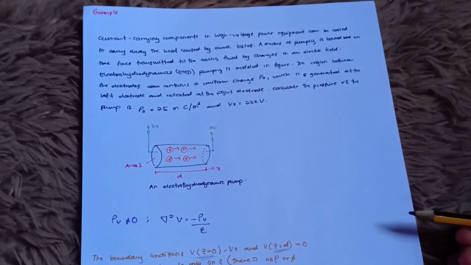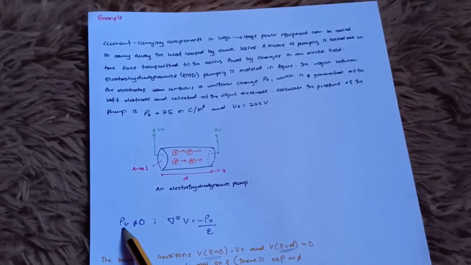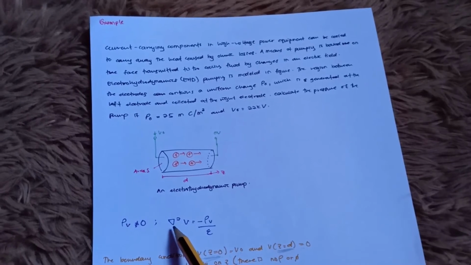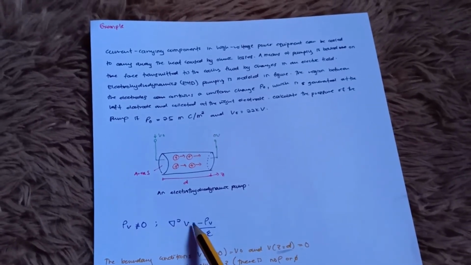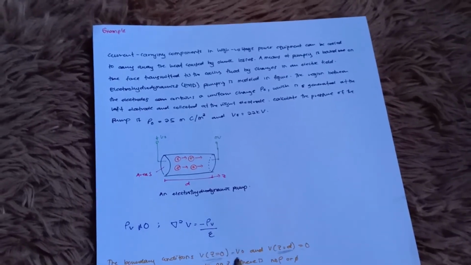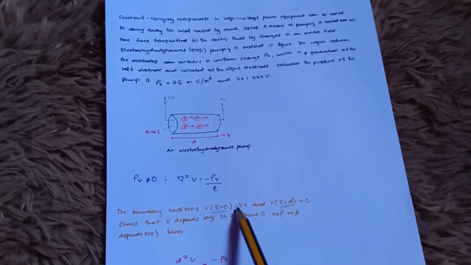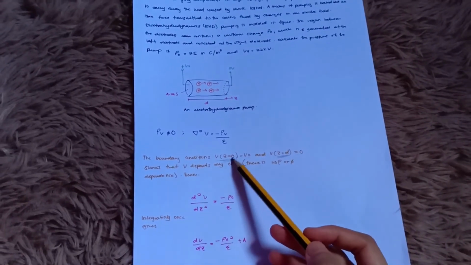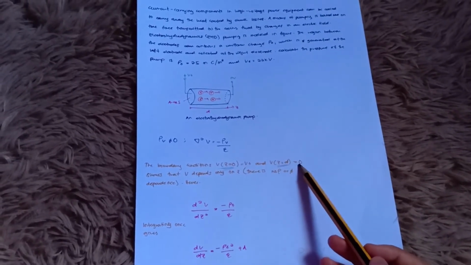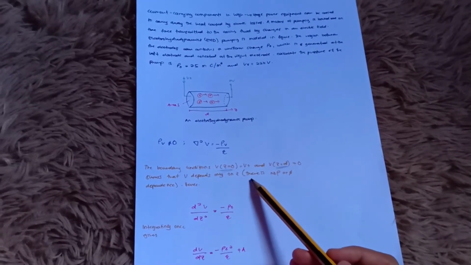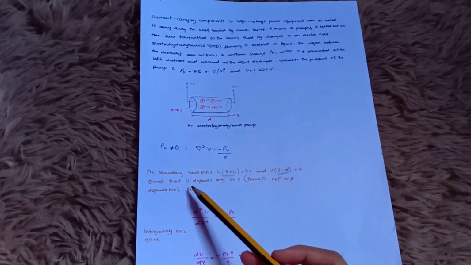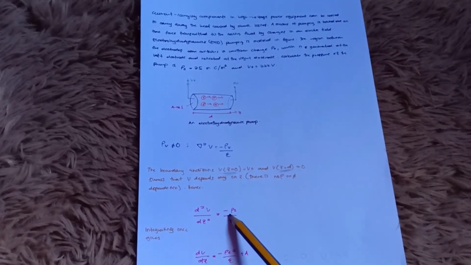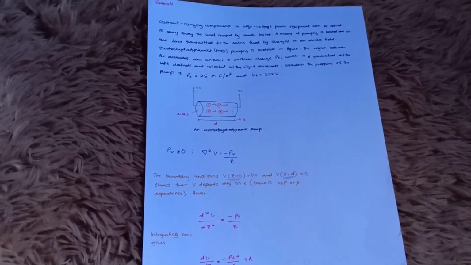Next, let's move on to the exercise. Since we know rho v is not equal to 0, we will use the Poisson equation, which is del squared V equals negative rho v over epsilon. The boundary condition for this V is V equals V naught at z equals d, and V equals 0 at z equals 0. This shows that V depends only on z, which means there is no rho or phi dependence. So we will double integrate: d squared V over dz squared equals negative rho naught over epsilon.